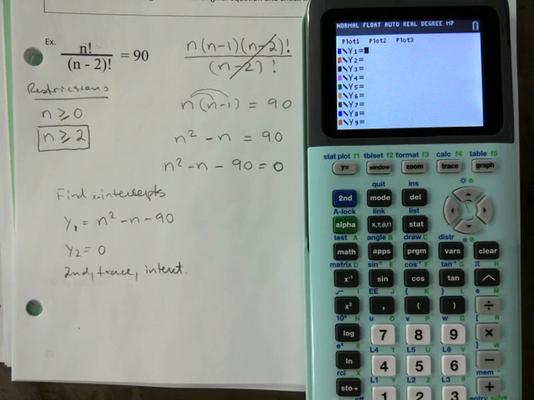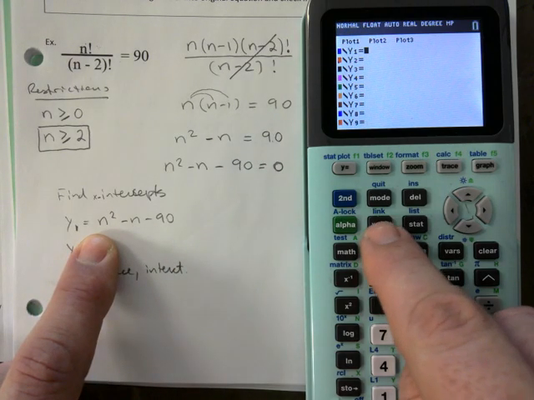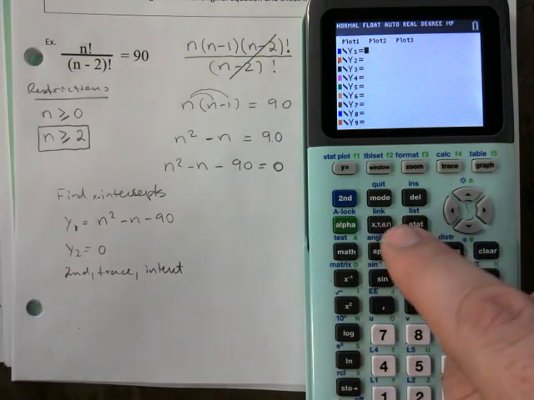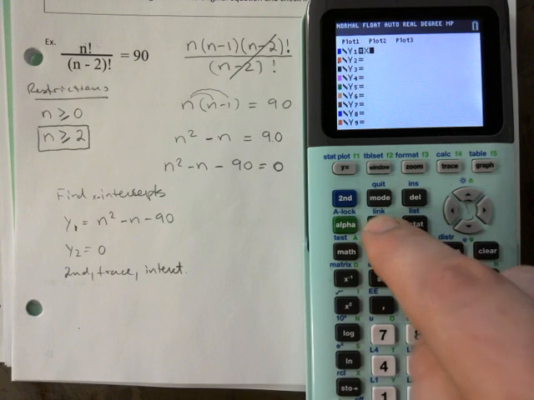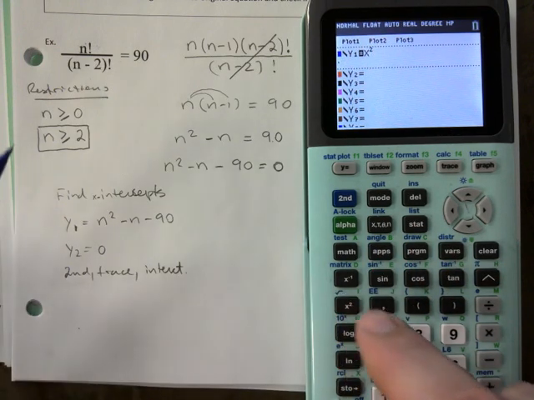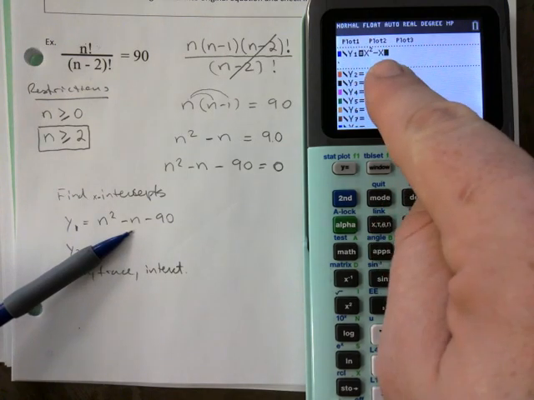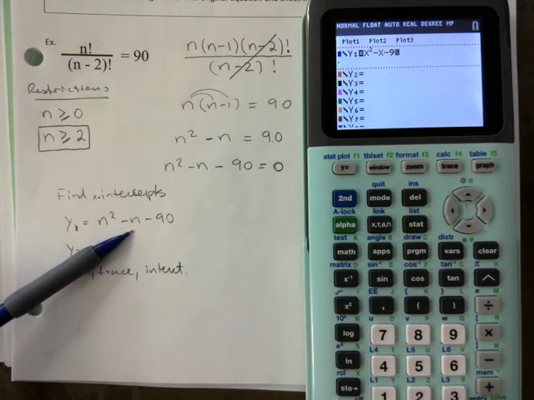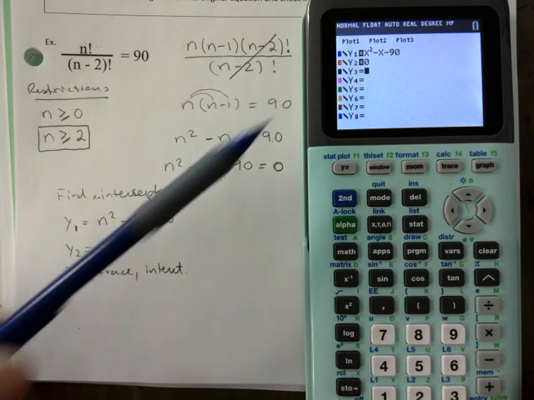Okay. So let's enter this here. The button for variable x is right here. It's the x, t, theta, n button. So we're going to press that. Then we're going to square it. Then we're going to go minus n, which is our x button again, minus 90. Enter. And then for your y2, you actually have to enter 0 into it, like that.